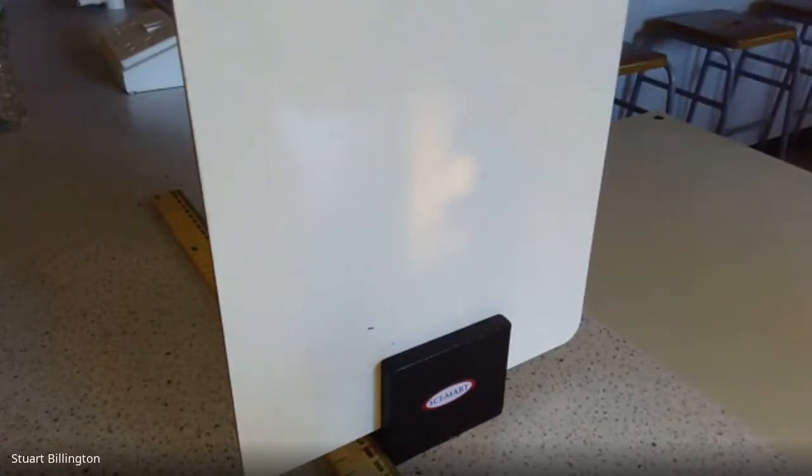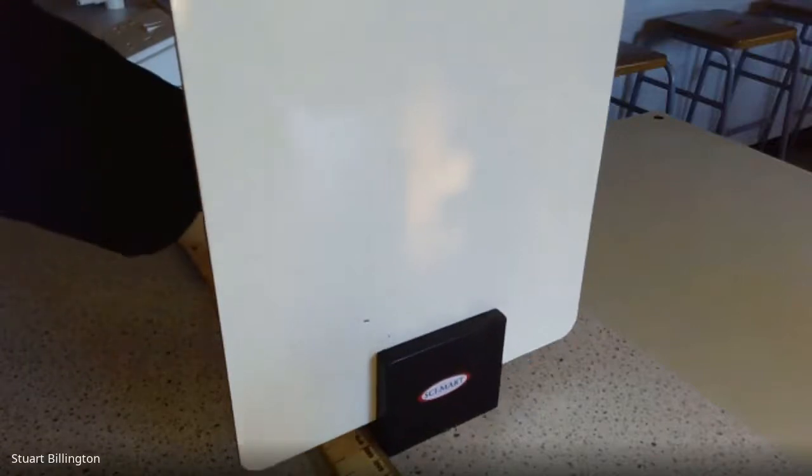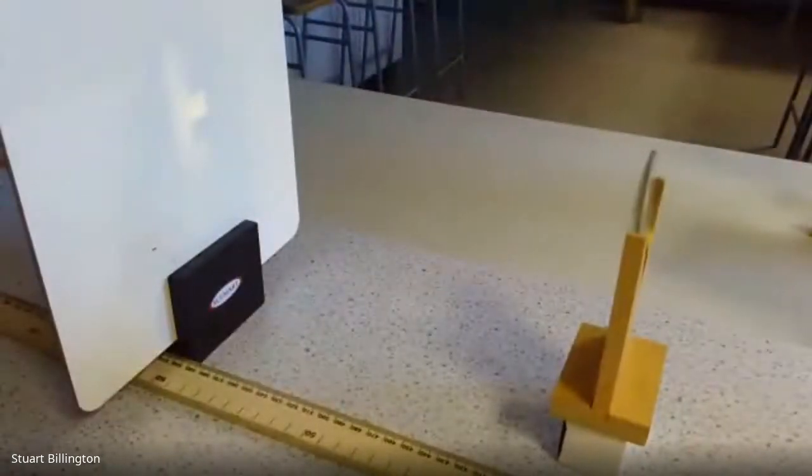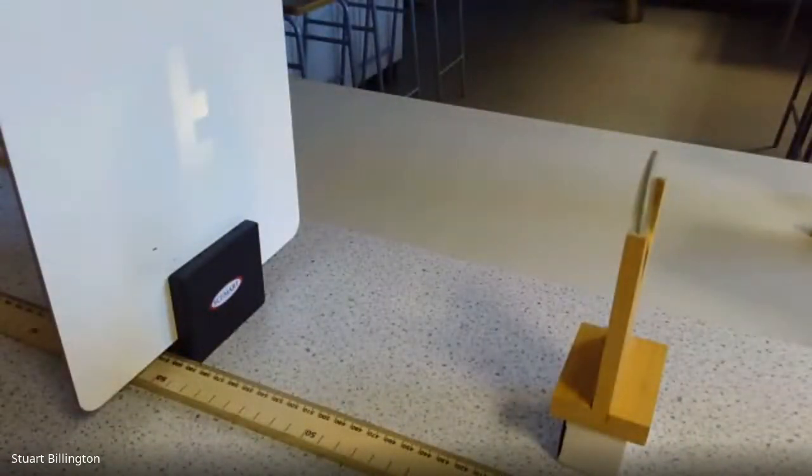So I can move the screen and you see that it does produce an in-focus image of the object. It's just not in the same place as before. So we'll get to some measurements in a second, but that's bigger than 14 centimeters now. It's focusing in a different place.